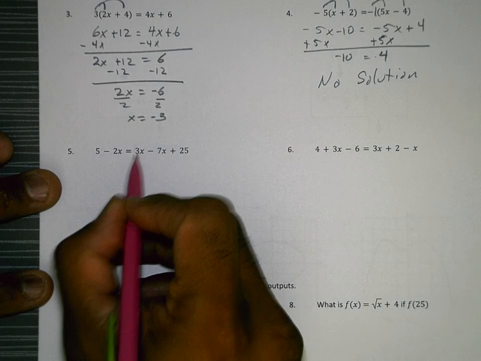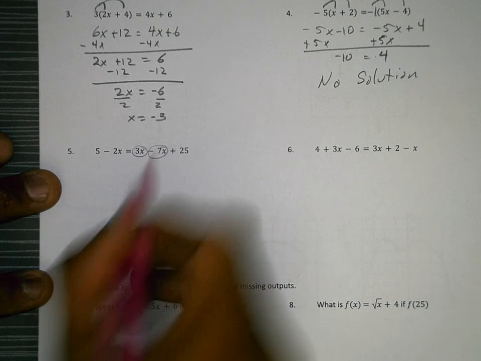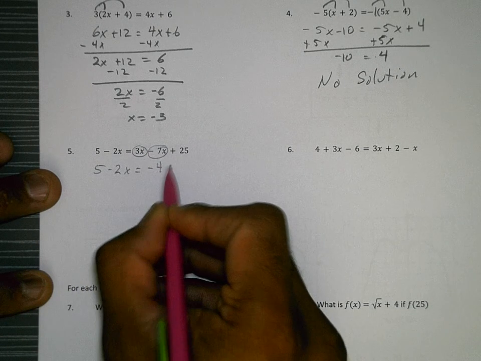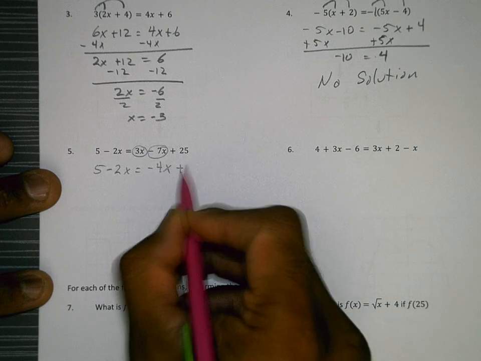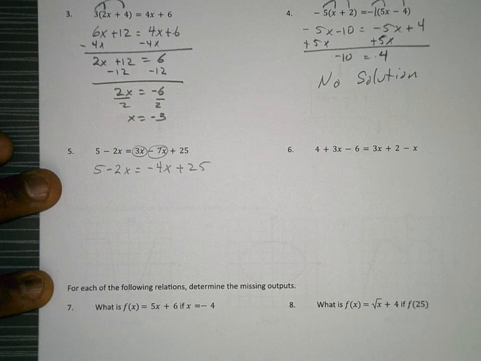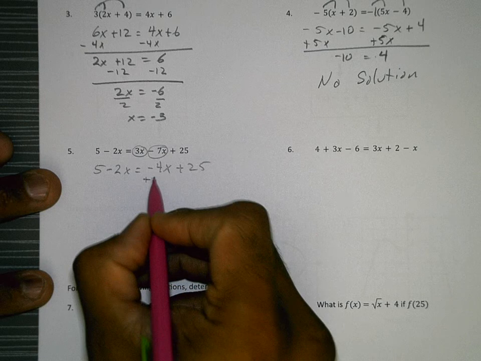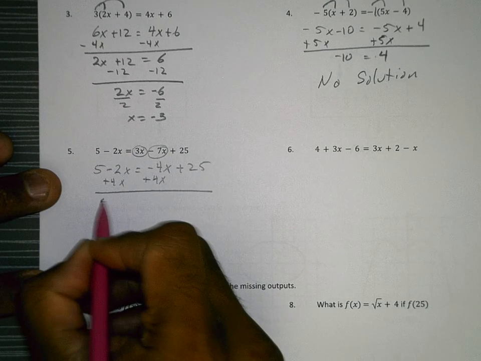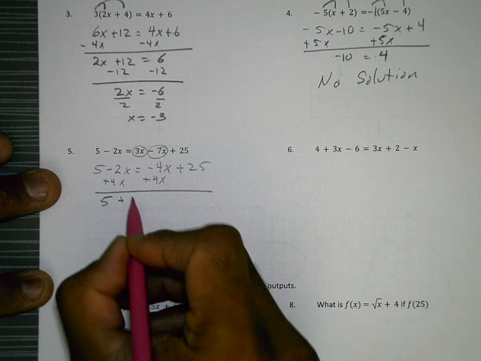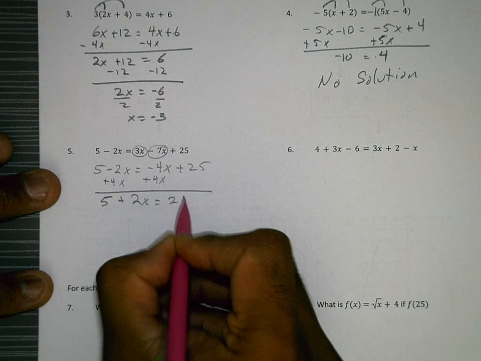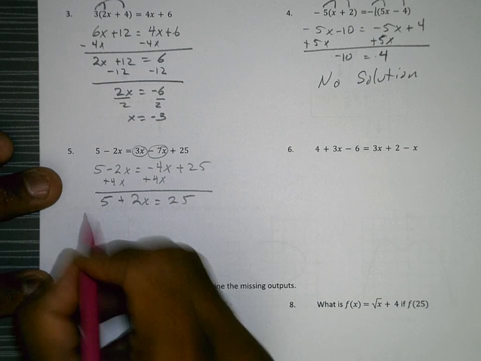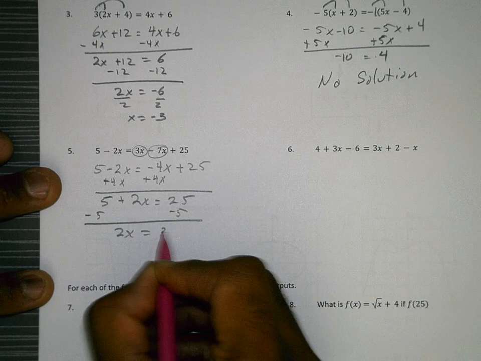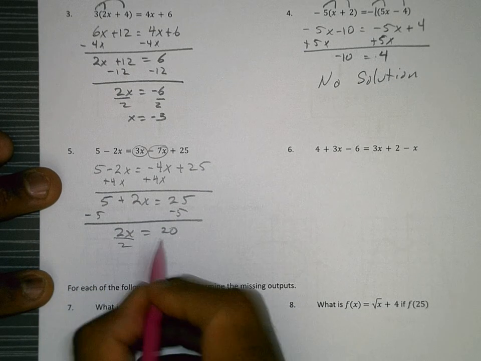Okay, on the right hand side I will combine like terms. Negative 7 plus 3. Get the variables on the same side. Subtract 5 to both sides. And divide by 2.